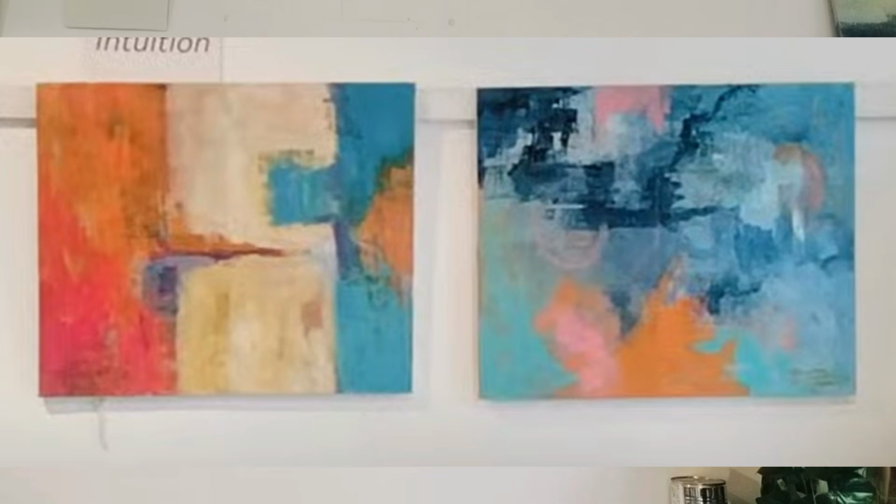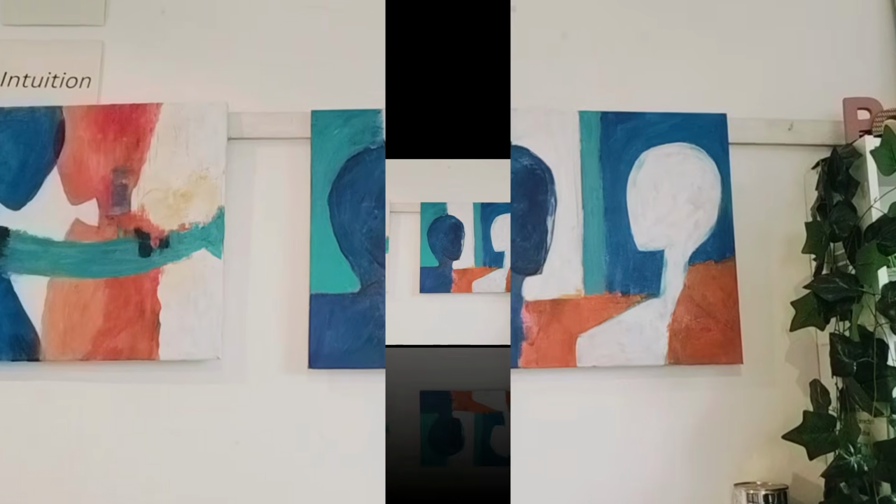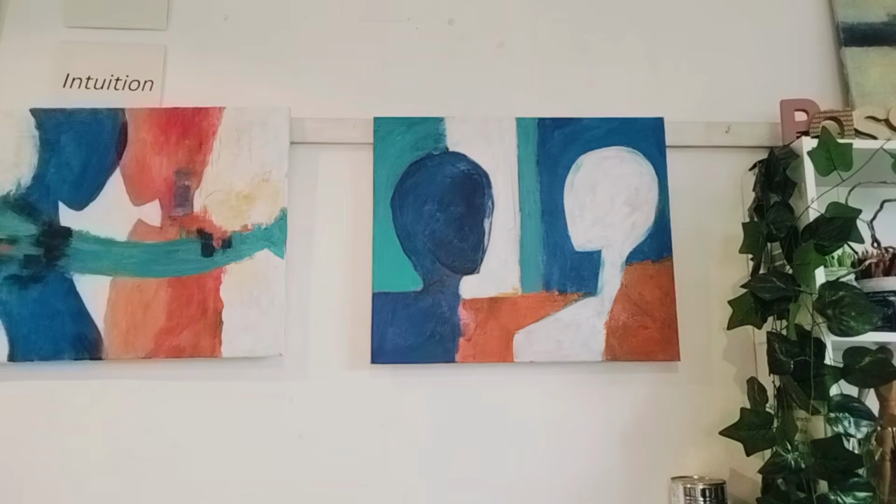But just before we start, I'm showing you these two paintings which I got to last week in the video, and over the week they've arrived here. Now, how did I go from there to here? That's what I'm going to show you. I've actually got another canvas the same size, so I want to complete the series. So I'm going to follow that theme.